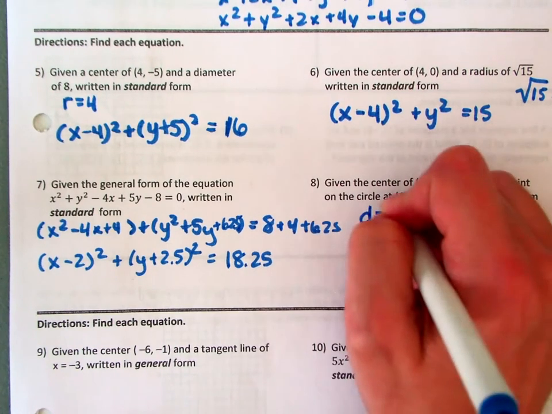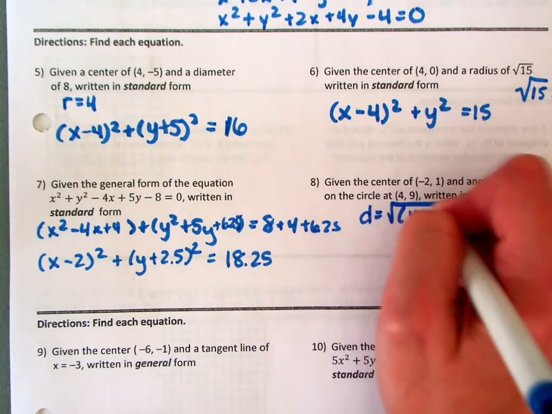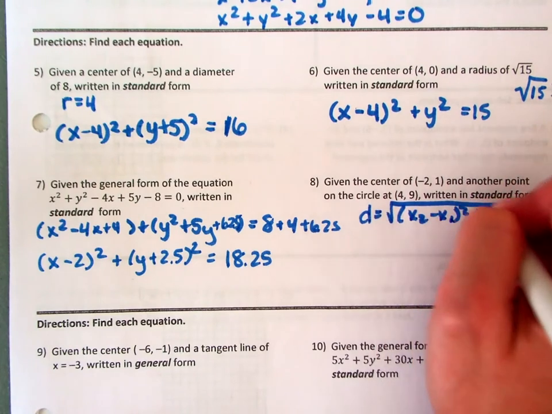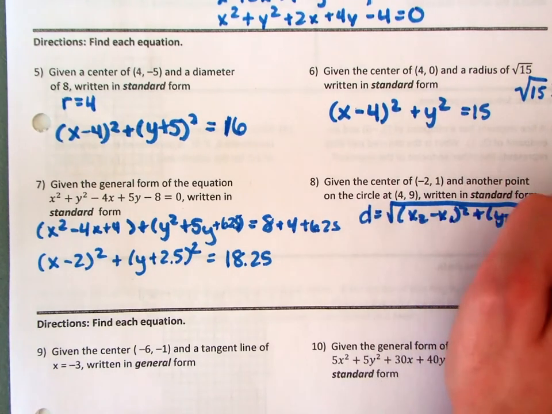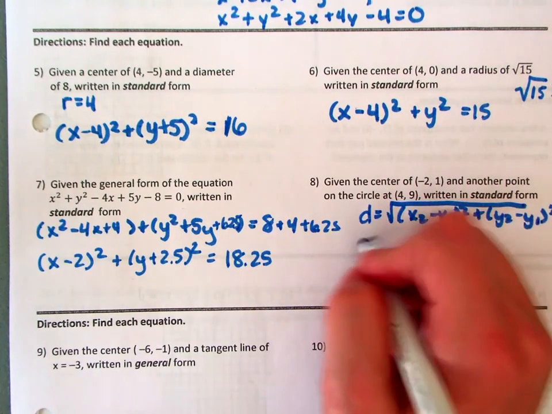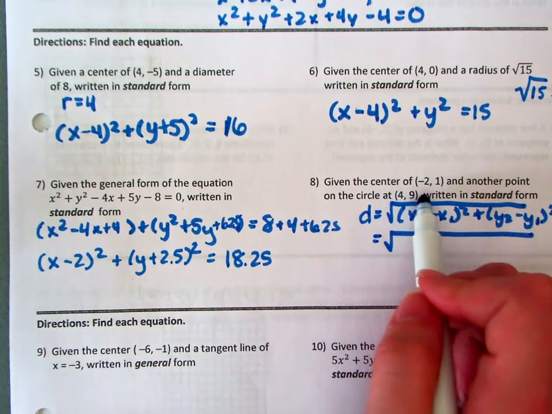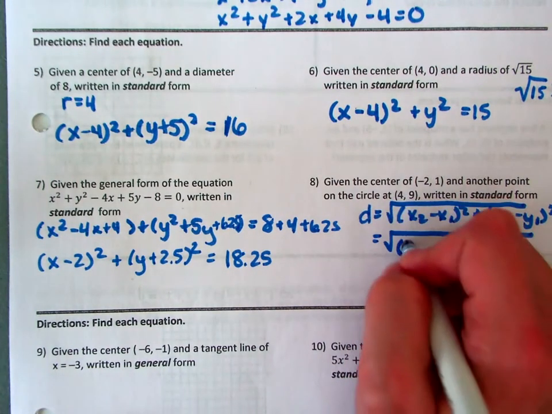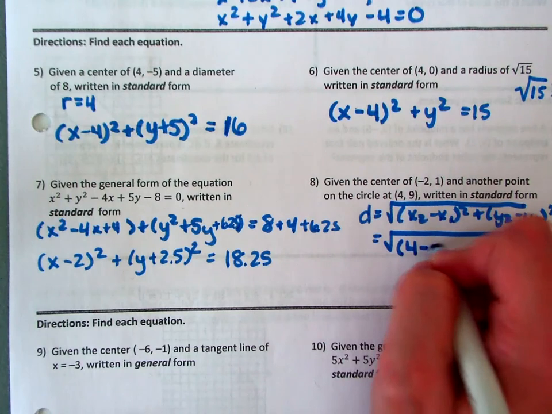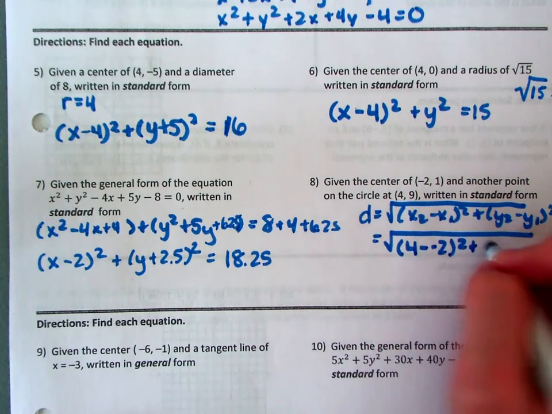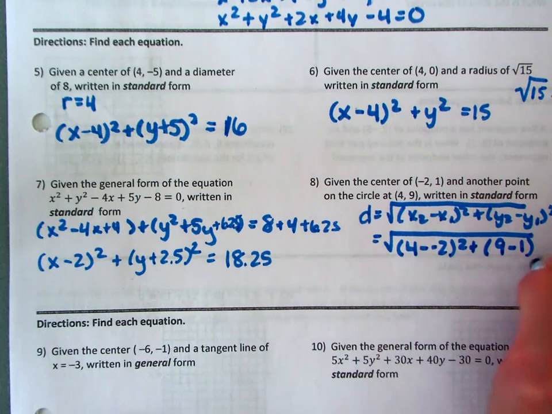The distance formula is x2 minus x1 squared plus y2 minus y1 squared. So if I go ahead and do distance is equal to the square root of, let's make this the first ordered pair and this the second ordered pair. So we're going to take the x of 4 minus that negative 2 squared plus the y2 here of 9 minus that y1 of 1 squared.